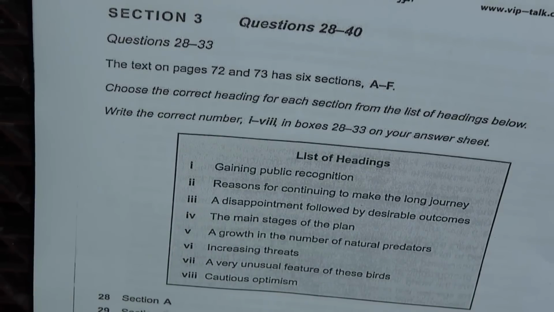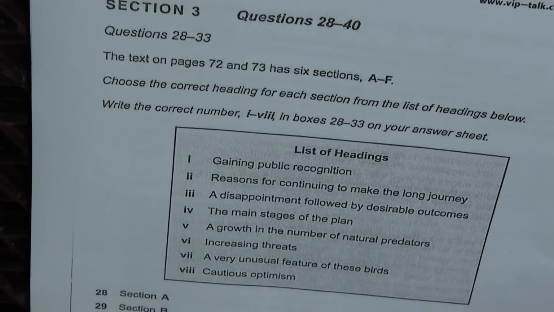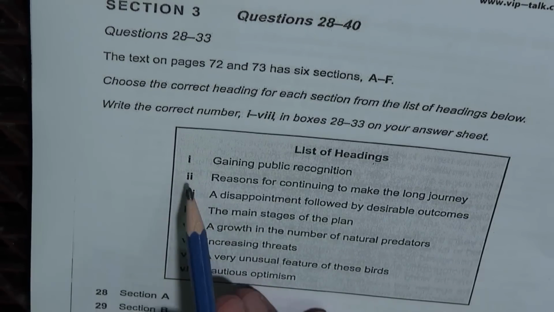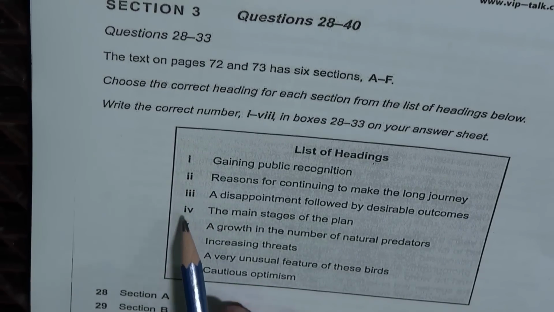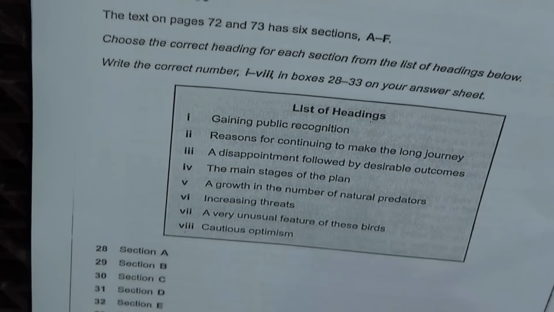Okay, now we are going to start with list of headings, right? And we got the passage. I'm going to show you that. List of headings are always given in Roman numbers, so you need to know the Roman numbers and write your answer in Roman numbers as well. The paragraphs are labeled A to F, and you have to read these questions and answer.